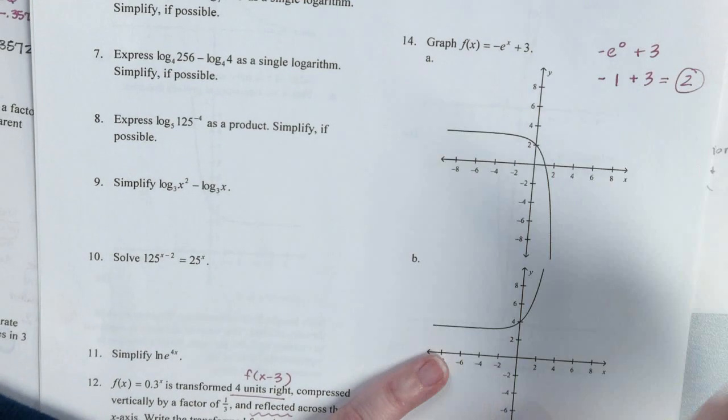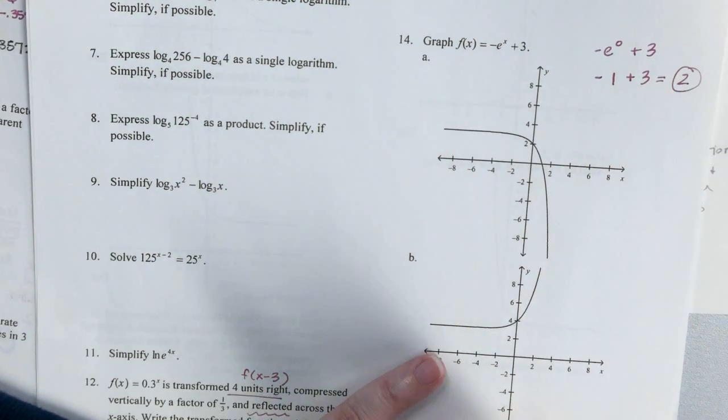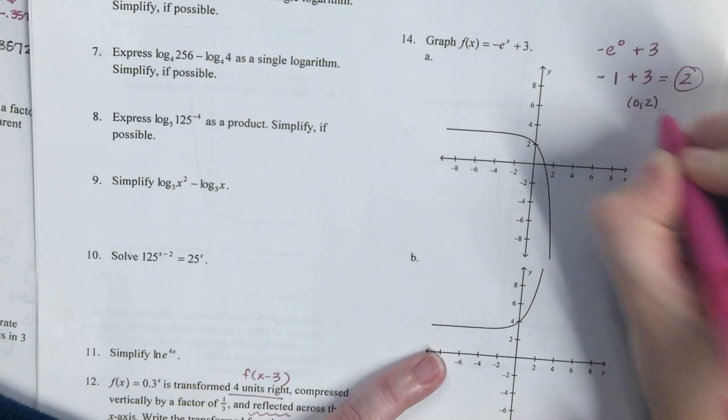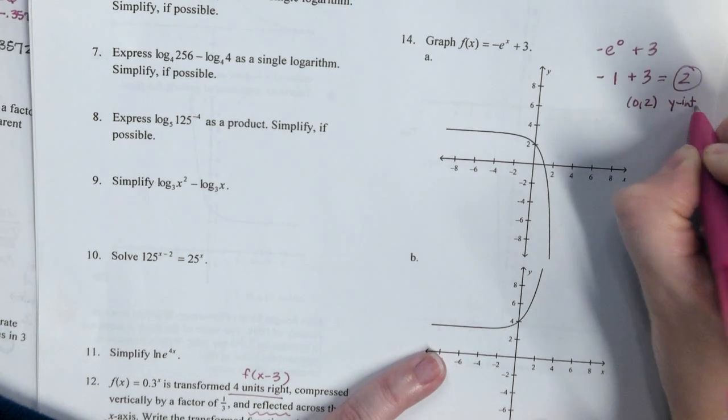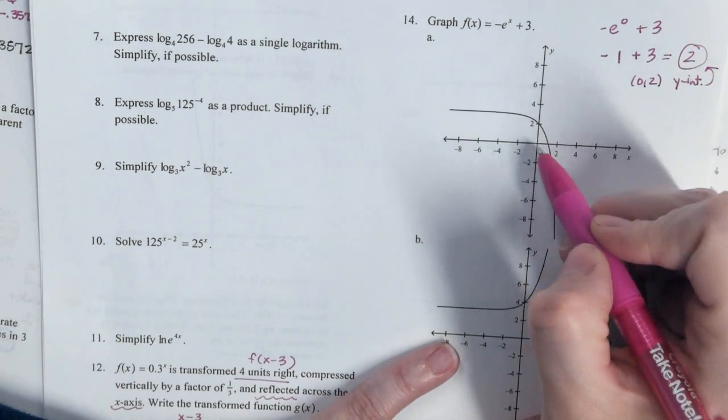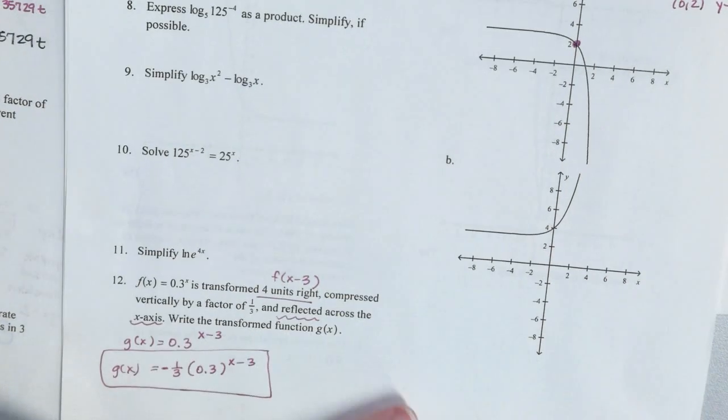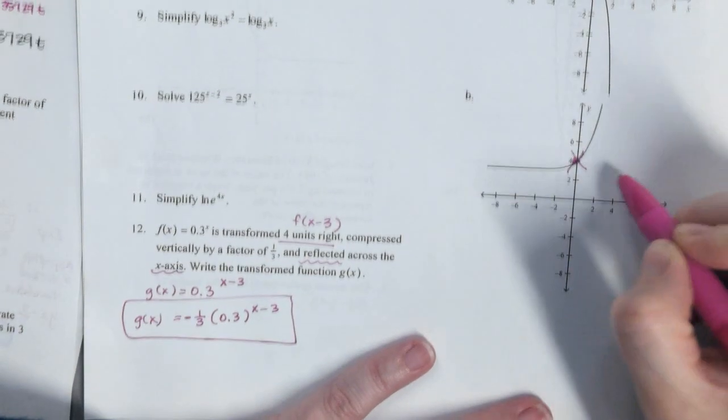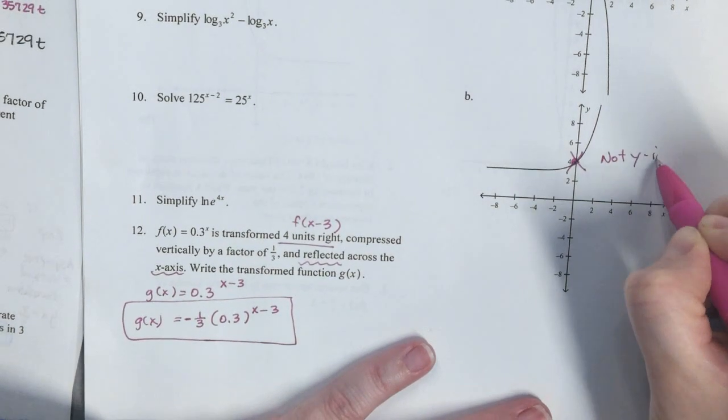If you plug in 0, what are you finding? The y-intercept, right? So the point (0, 2), the y-intercept should be 2. Okay, well this has a y-intercept of 2, so that's great. This has one of 4. So this is not the y-intercept that I need, so that's gone.